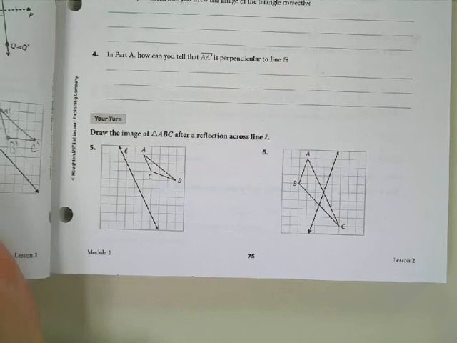For number 6, I would say trace it, and then you can just flip it over and then transfer the point. So trace the arrows, and the line, and then A, B, C, and then just flip the paper over, and you'll see, it'll match up real good.